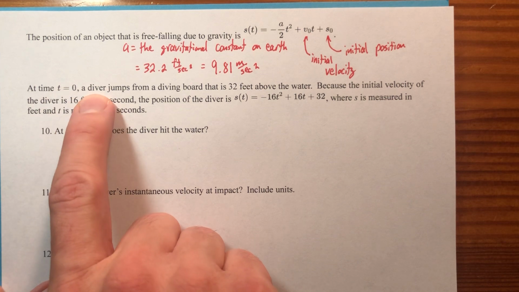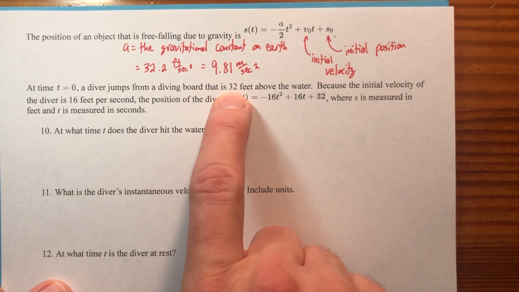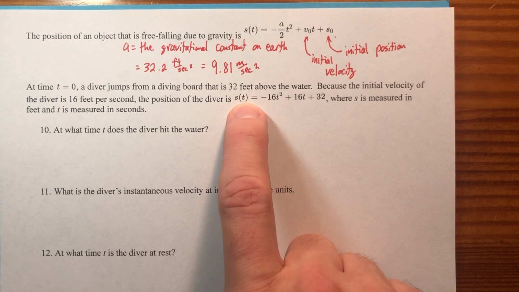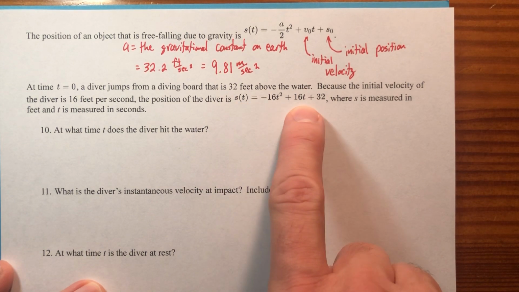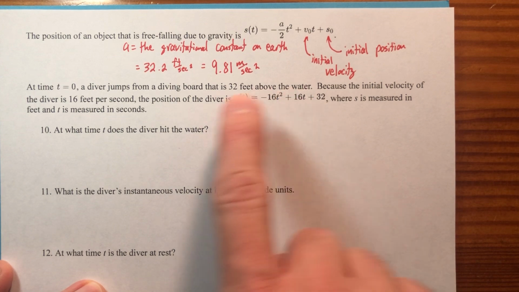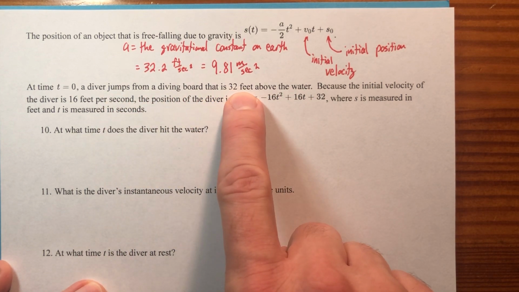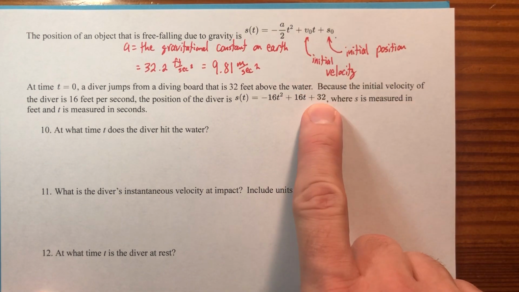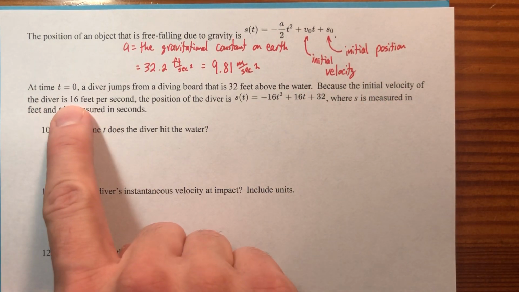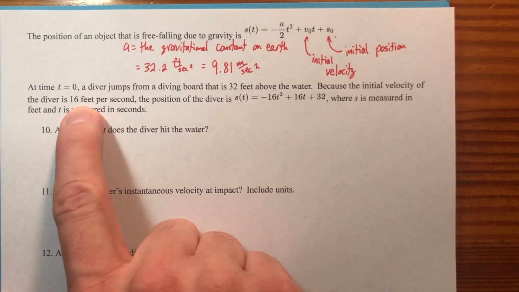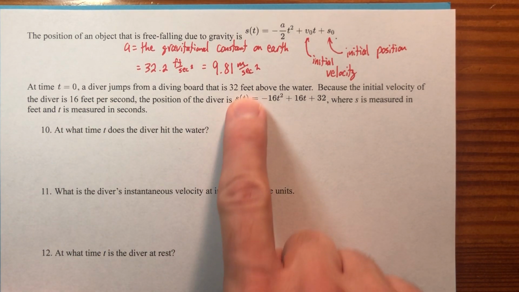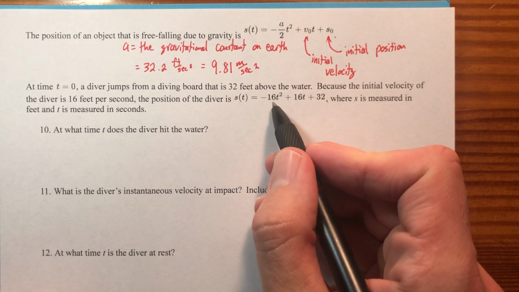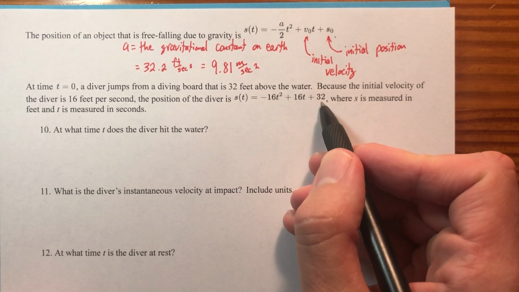At time t equals 0, a diver jumps from a diving board that is 32 feet above the water. Let's just stop right there and jump ahead. Jump. Man, that joke just keeps getting better. This is the position of the diver. He jumps from a diving board that is 32 feet above the water. His initial position is 32. Notice that, 32. Because the initial velocity of the diver is 16 feet per second, notice that is positive, which means the diver is jumping up and then he's going to come back down. Then the position of the diver is negative 16t squared plus 16t plus 32.